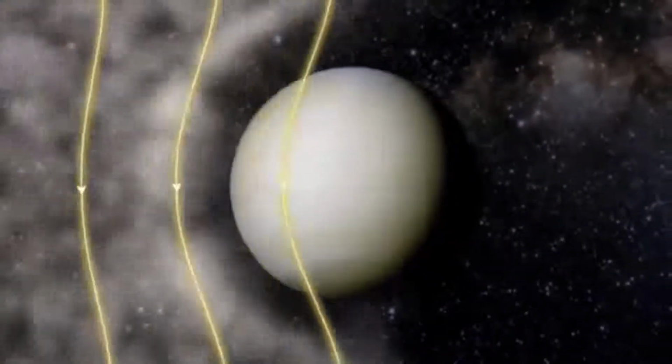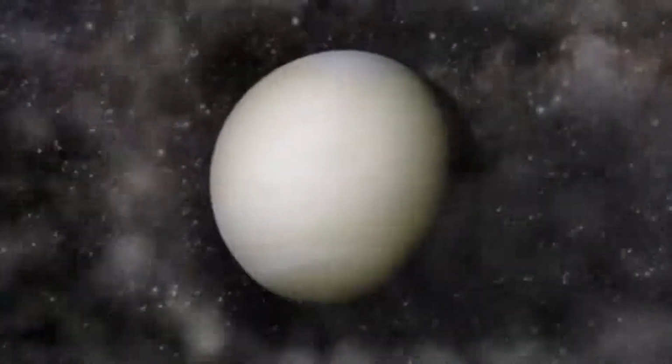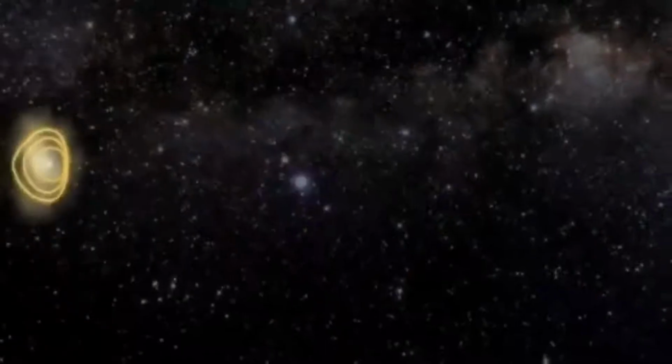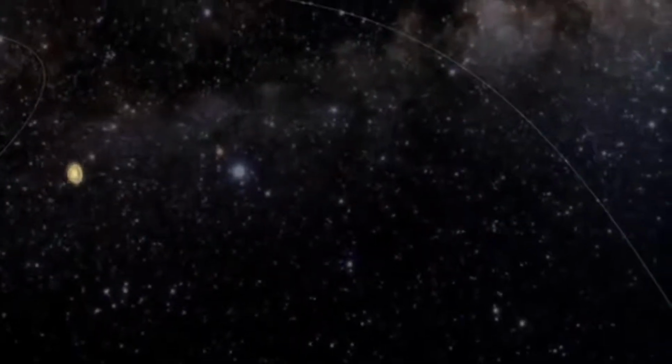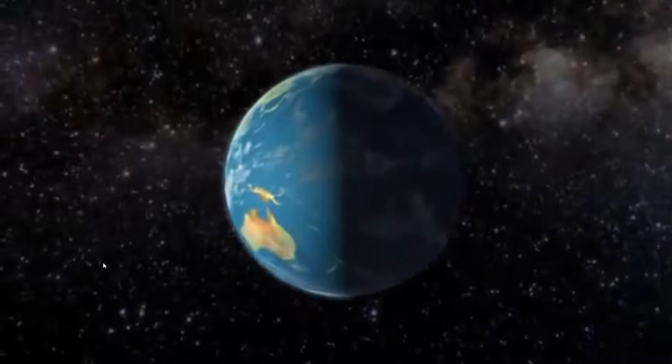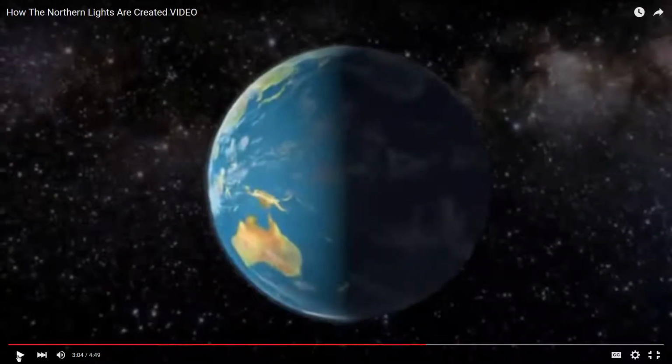After 12 hours, the planet Venus. And after 18 hours, the solar storm reaches Earth. That's a good number to remember. 18 hours, kind of an average number.